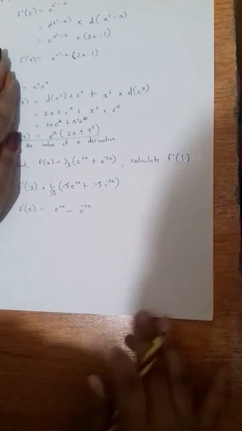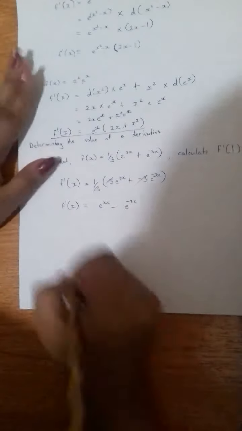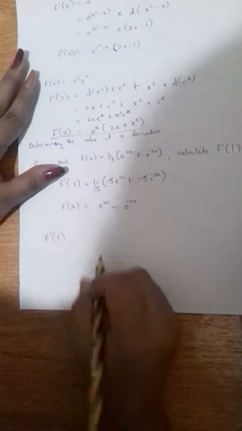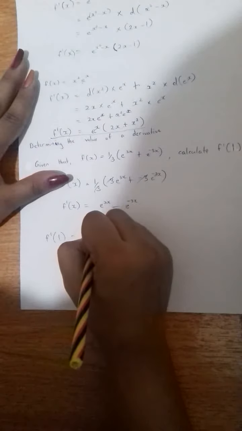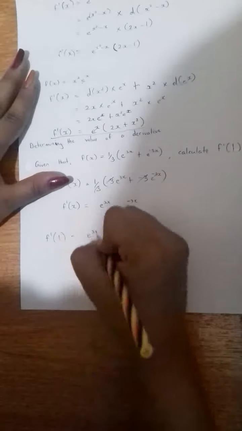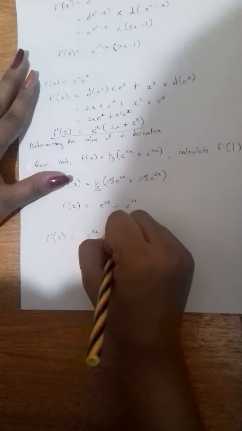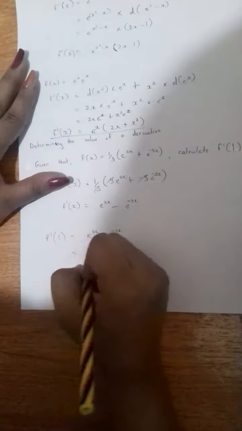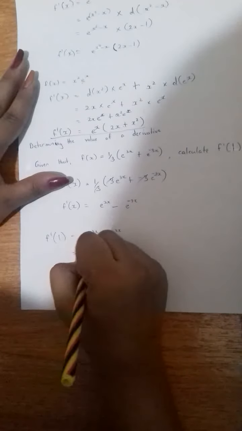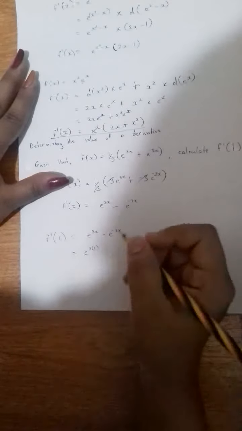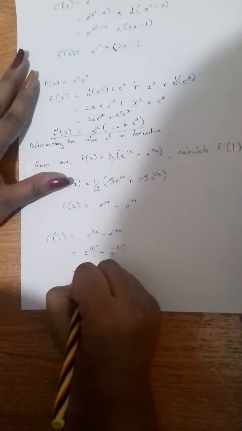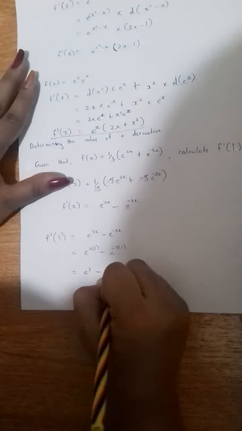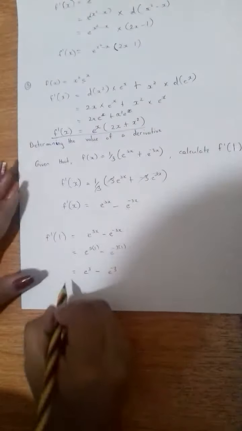Now, since they said calculate, given that it has a value 1, what we're going to do here is substitute all the x values with 1. We'll first write the original derivative, which is e to 3x minus e to negative 3x. Once we substitute this value, we'll have e to 3 into 1 minus e to negative 3 into 1. Therefore we have e to 3 minus e to negative 3. This is the value of the derivative.